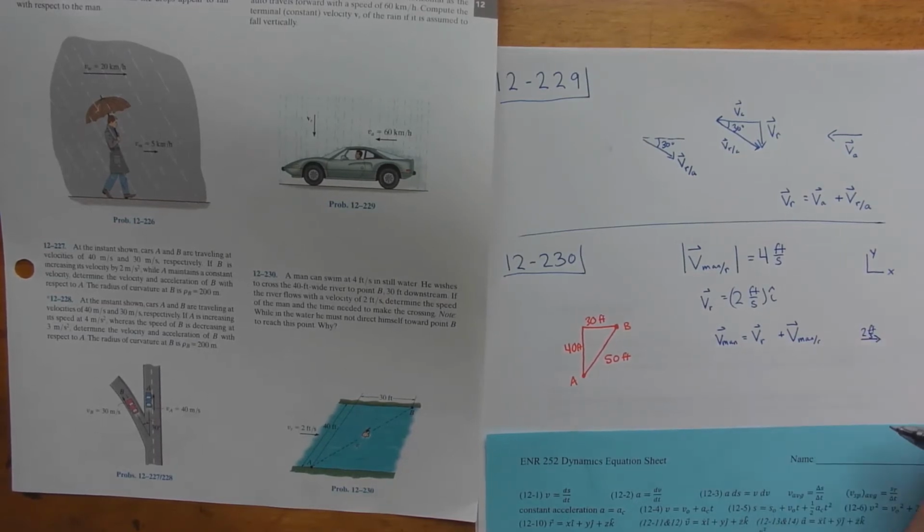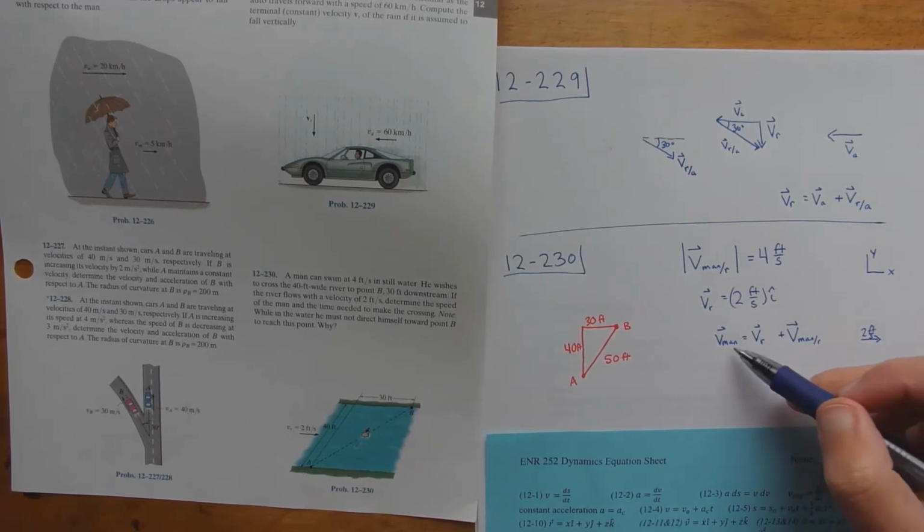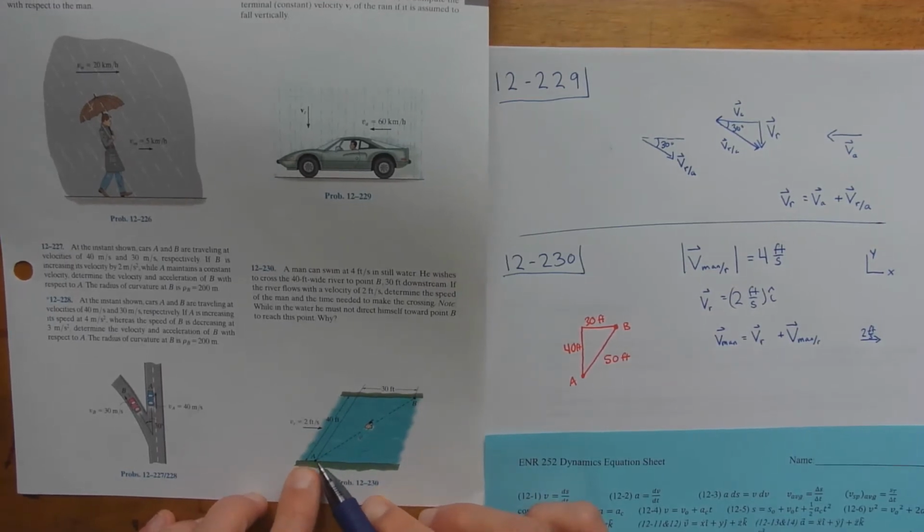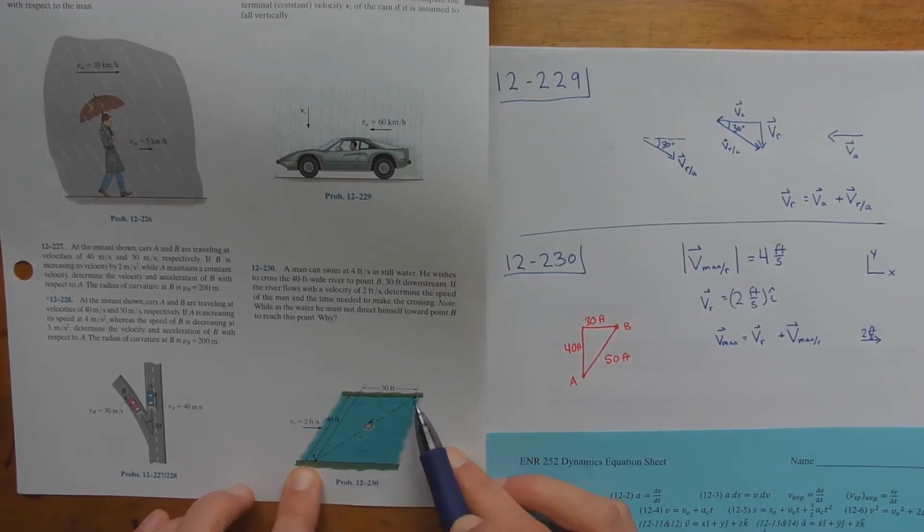I have to add to that the velocity of the man with respect to the river, which has a magnitude of 4, but I'm going to figure out the direction in just a minute. And the velocity of the man, if you're standing on the shore, you see the man go from here to here, so that is the direction for the velocity of the man.